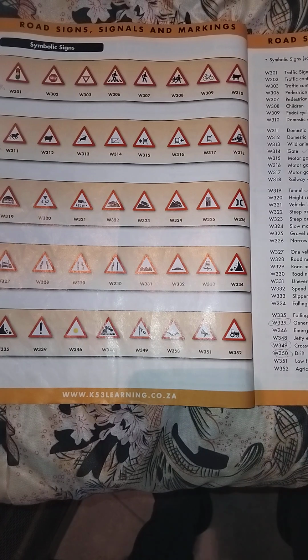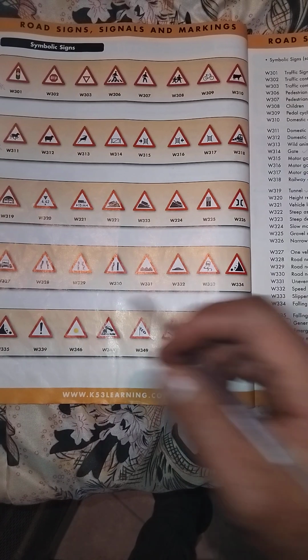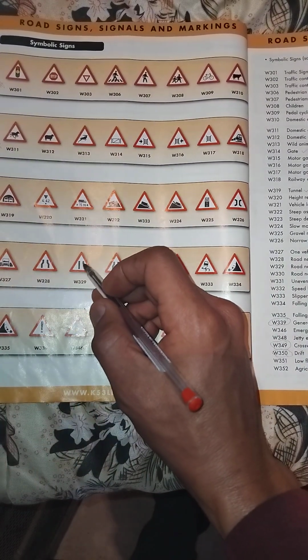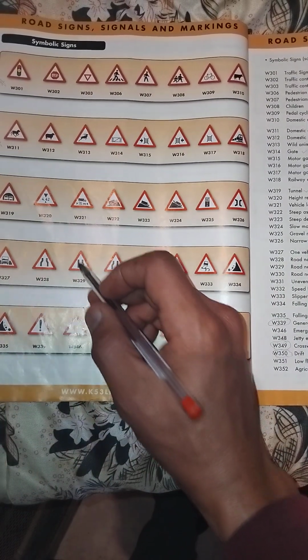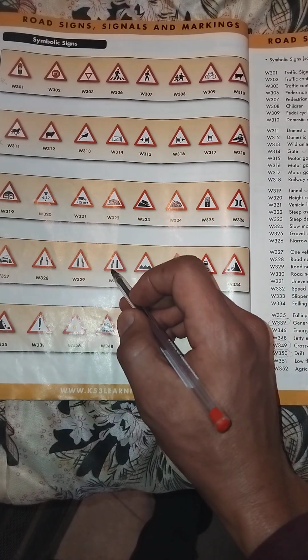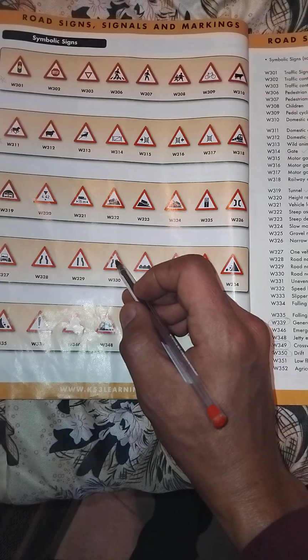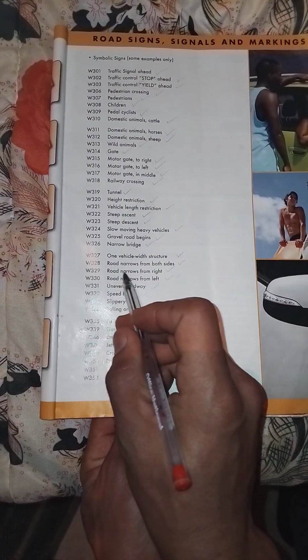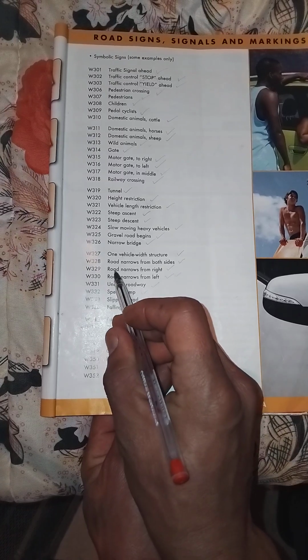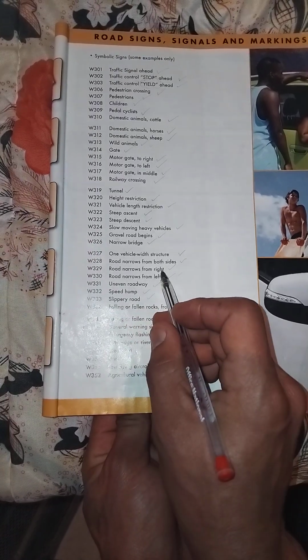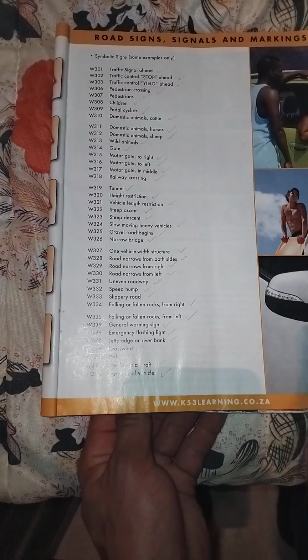And then you have your road narrows from right, so from the right side the road is becoming smaller. And then your road narrows from left, so from the left side your road is becoming smaller. So that's what they mean with road narrows. Road narrows from right, road narrows from left.